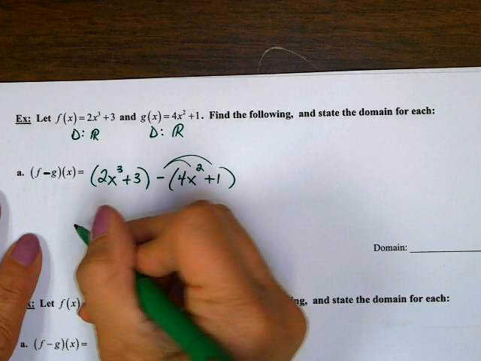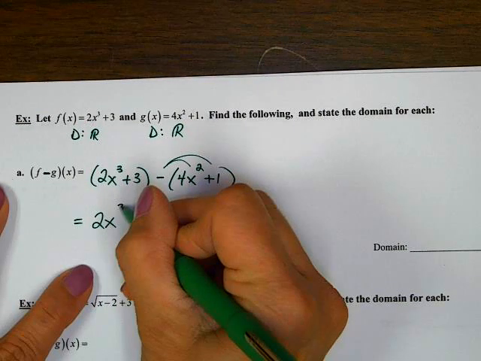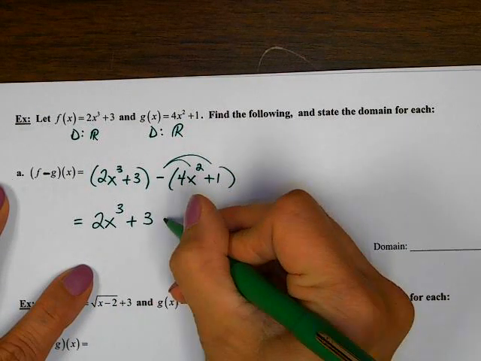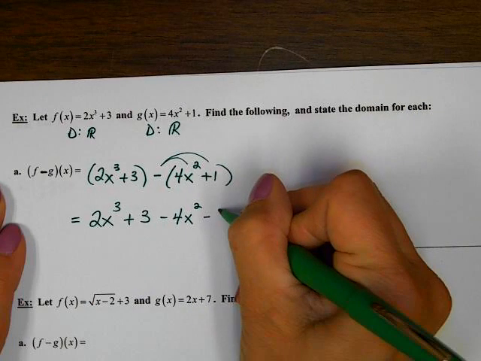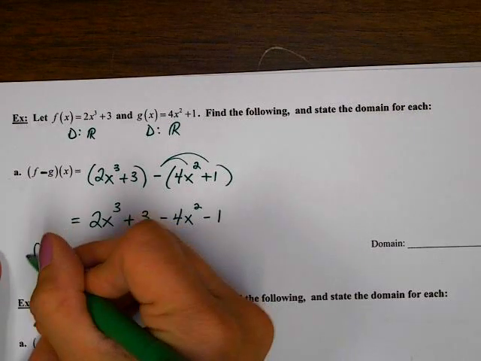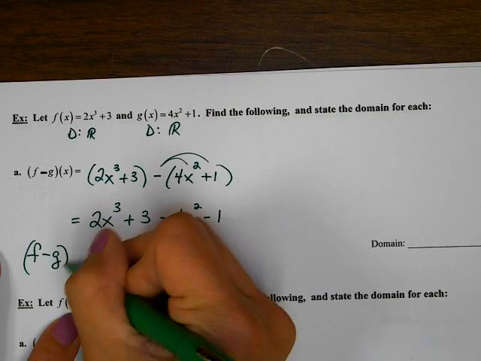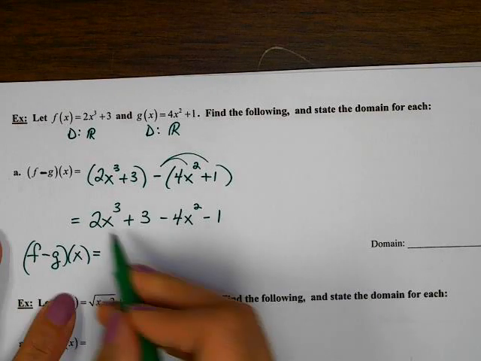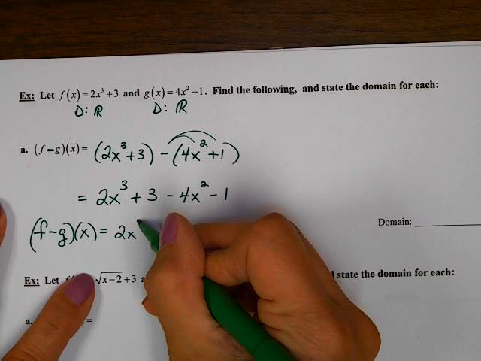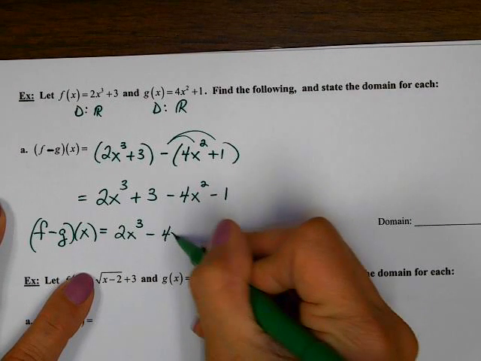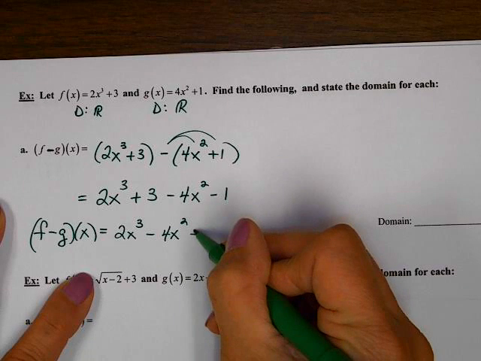So that's going to give us 2x cubed plus 3 minus 4x squared minus 1. So what does f minus g of x make? I'm going to rearrange into descending order here: 2x cubed minus 4x squared plus 2.